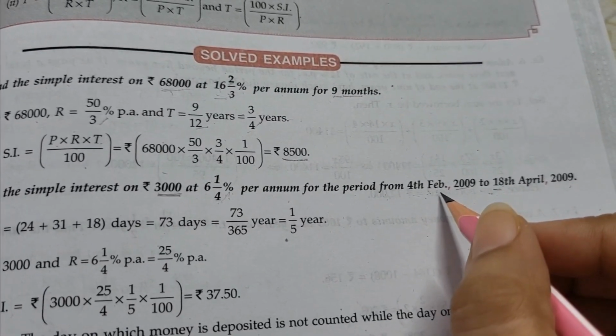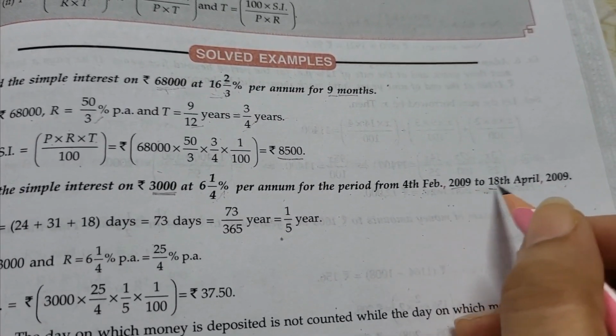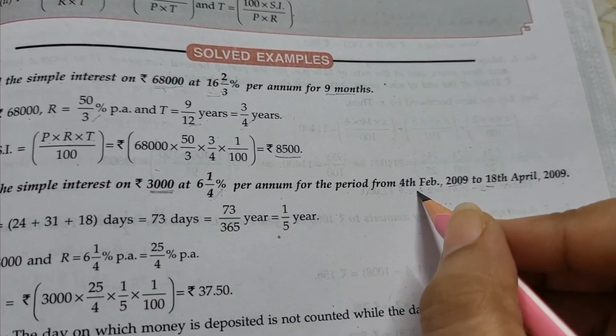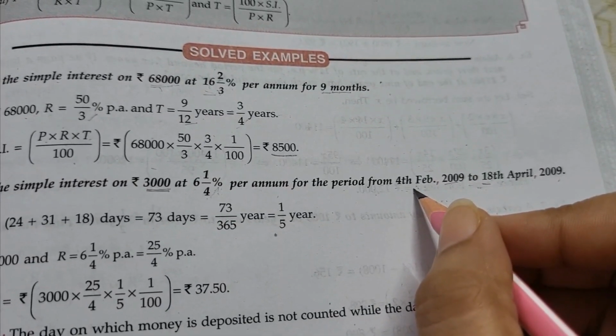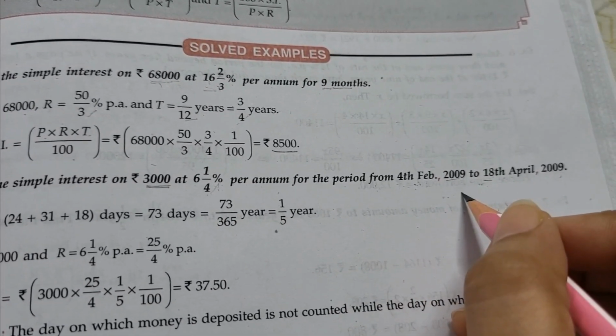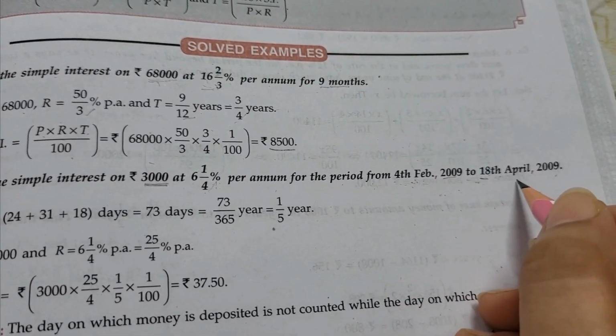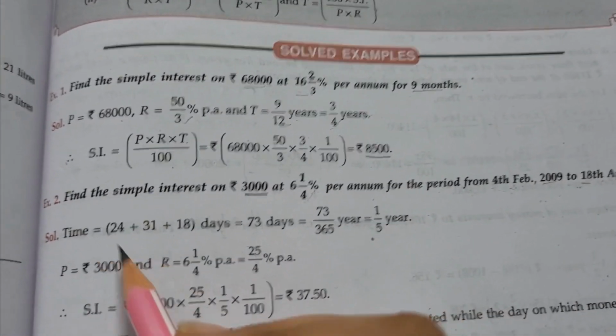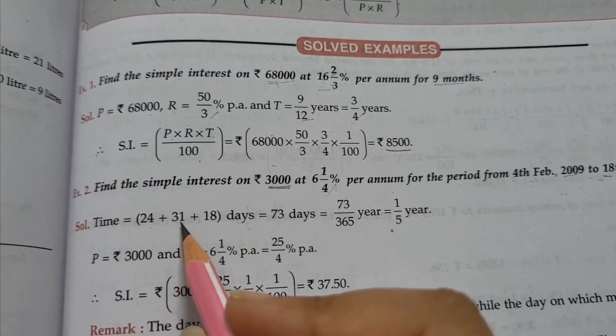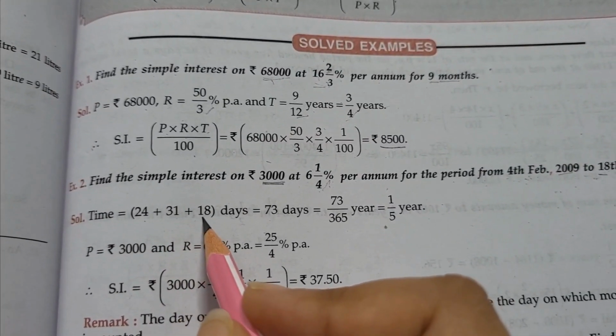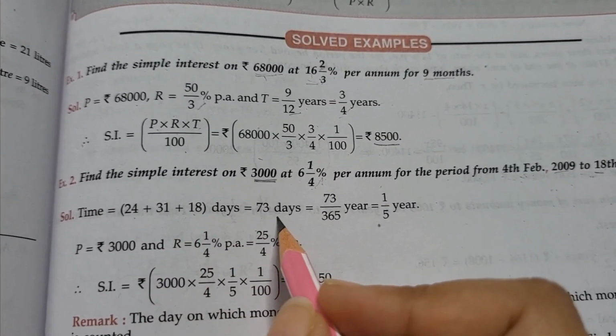So in this duration, the total number of days is actually 24 for the month of February, 31 for the month of March, and 18 days for the month of April. So the total number of days is 24 plus 31 plus 18 days, which is equal to 73 days.